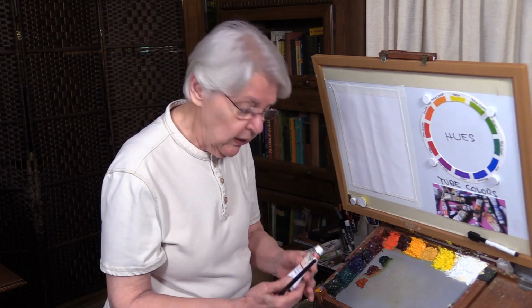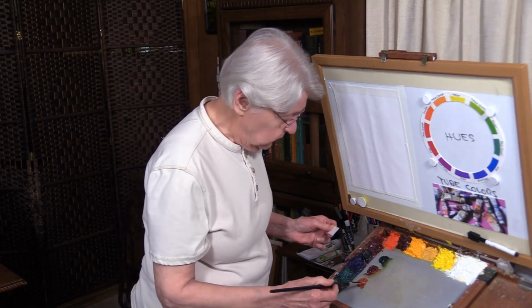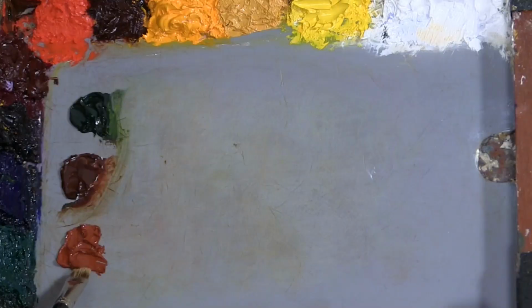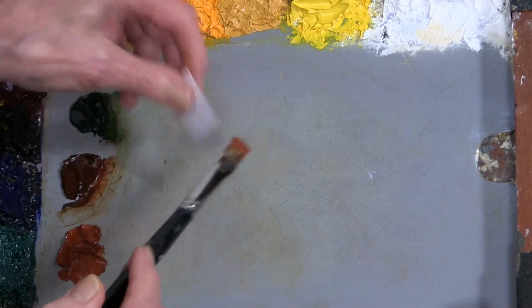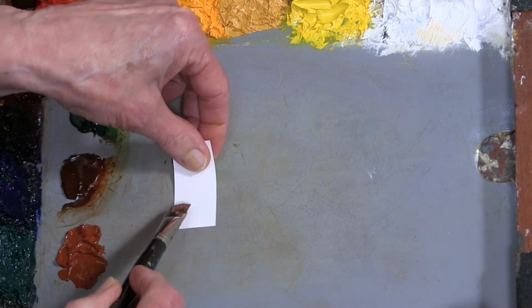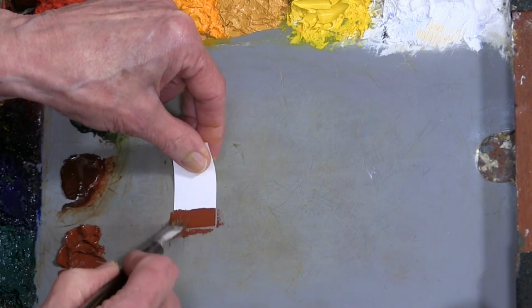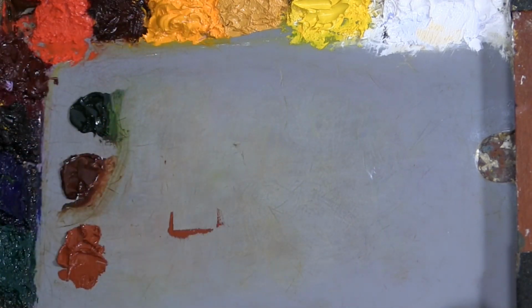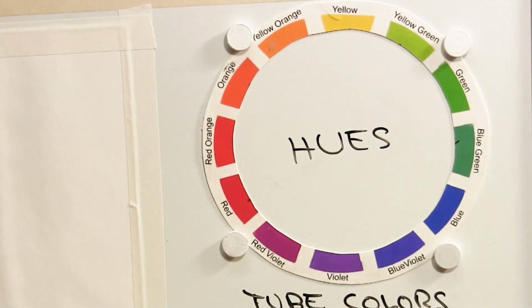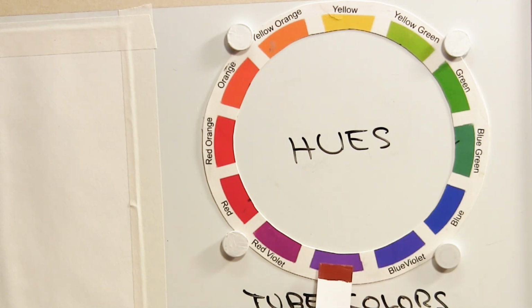Now let's use Terra Rosa as an example here. I've got Terra Rosa right here on the palette, and let's assume this is Terra Rosa, but what hue is it? On this little test strip, those of you that have watched Quick Tips before know that I love using test strips, I'll just paint some Terra Rosa. Now I will hold it around the color wheel and see if I can find its hue. So I'll hold it right here.